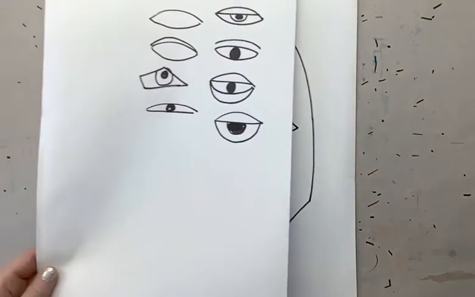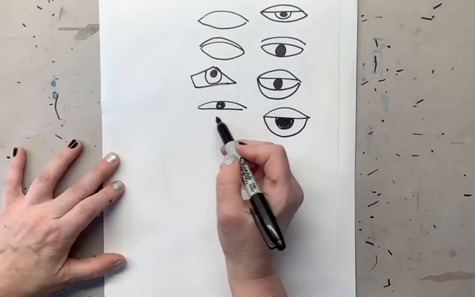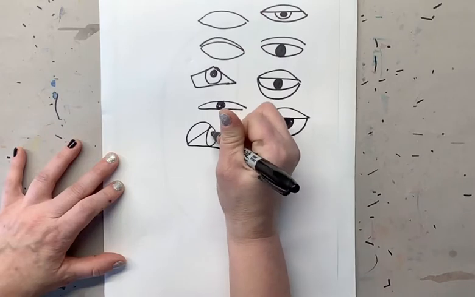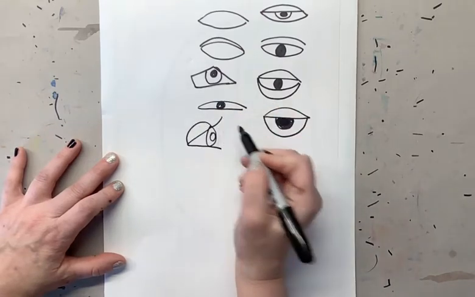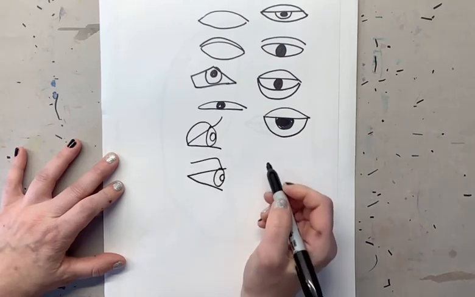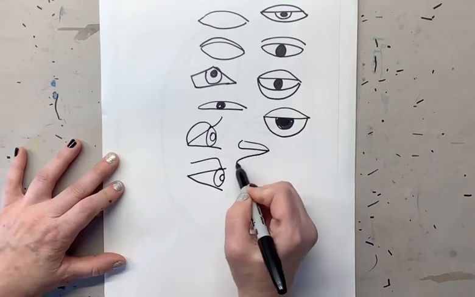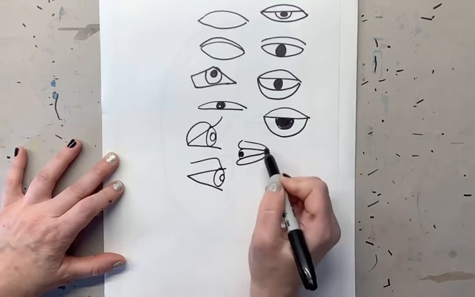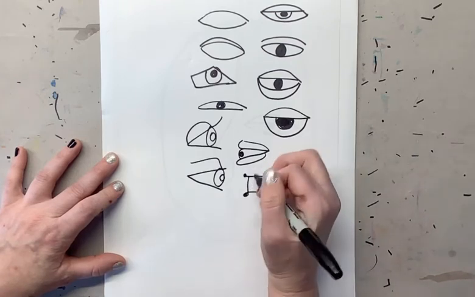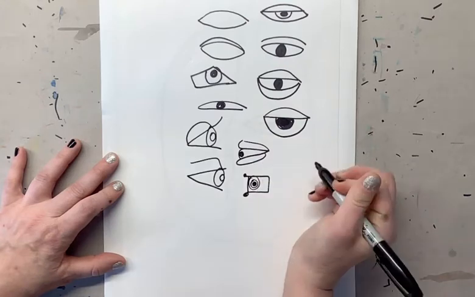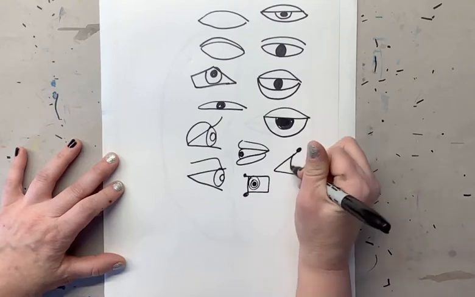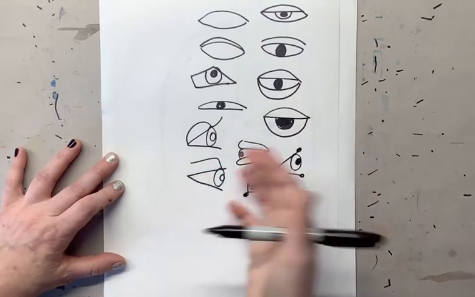Now, you're gonna do an eye looking from the side. So here's a couple different ways you can do a side eye. You can do a curve like this, and then you can do an eye, and we can even make this come up like an eyelash. We can make this unusual shape. You can do, kind of looks like lips, but it's an eye. You can do one of Pablo Picasso's kind of unusual eyes, which would be a square, a circle, and a circle. You can do a diagonal eye. So you can see you have lots of options.